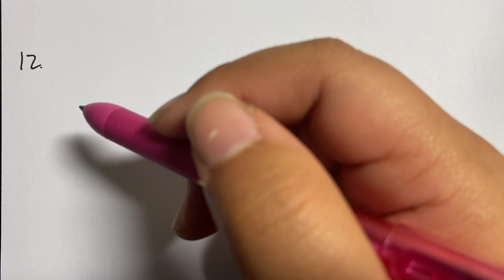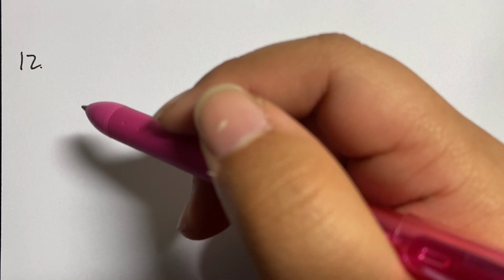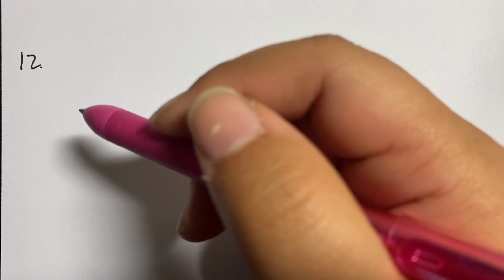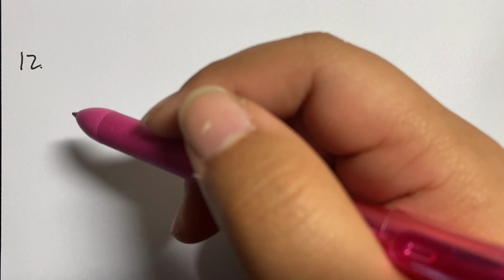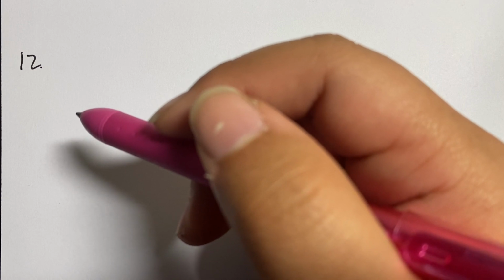So for number 12, we have two things we have to do. We have to first create two matrices, one organizing the number of places and one organizing the number of points. And then we have to figure out which operation you would have to perform to determine which high school won the swim meet.